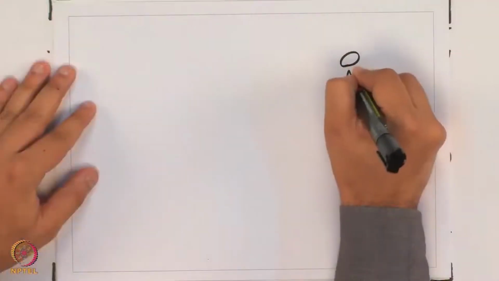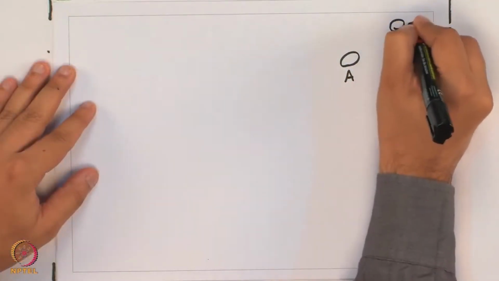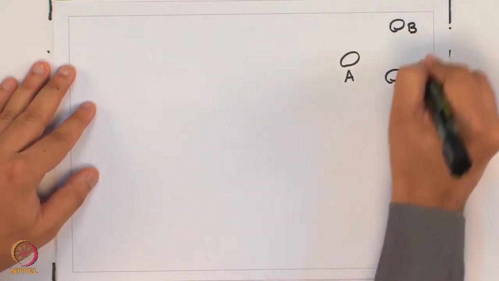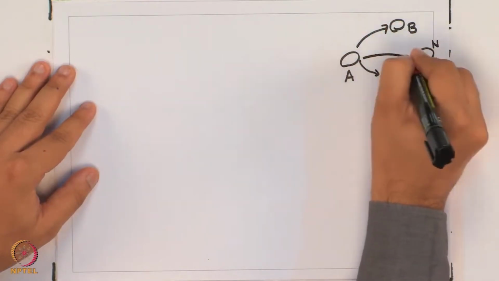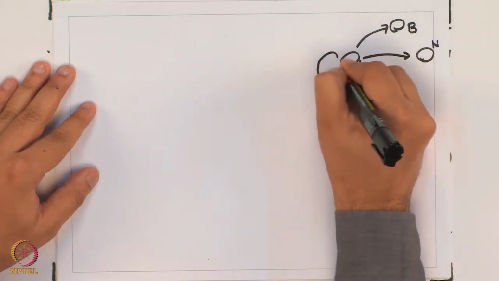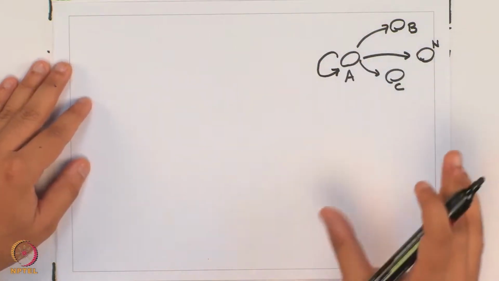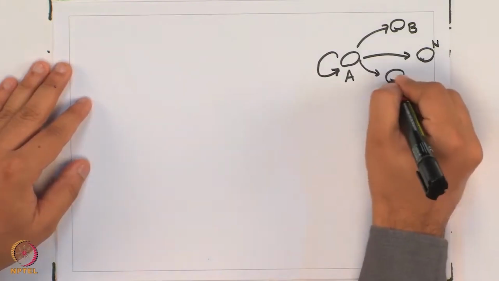So now when I'm looking at an individual genotype, let me just draw that very quickly. This just helps us keep in mind pictorially what's going on with the system that we are talking about.